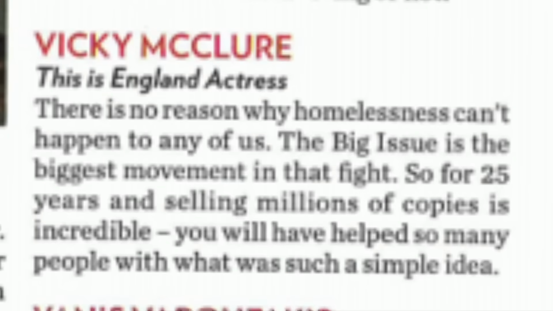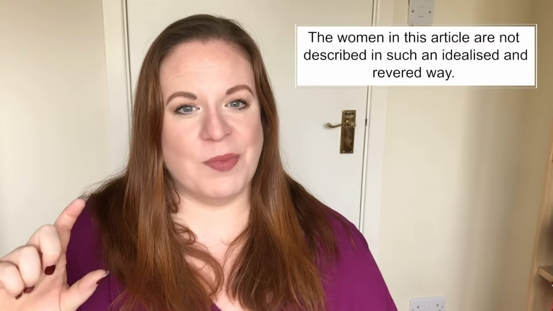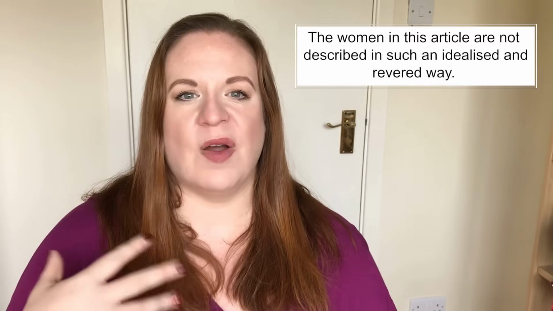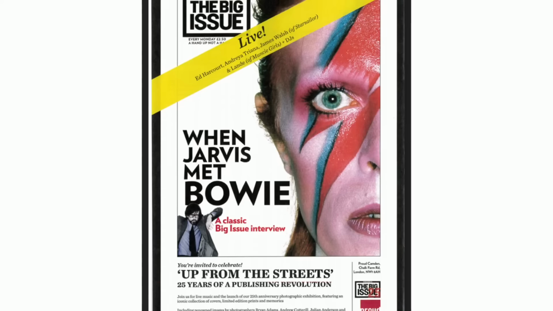So, she's not referred to as a star or a legend. So it seems that women are just referred to by what their actual job is, whereas the men are referred to in a more respected and idealised way. However, there is also a picture of David Bowie on the pages as well.